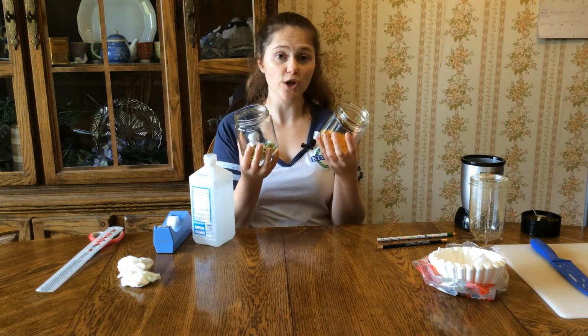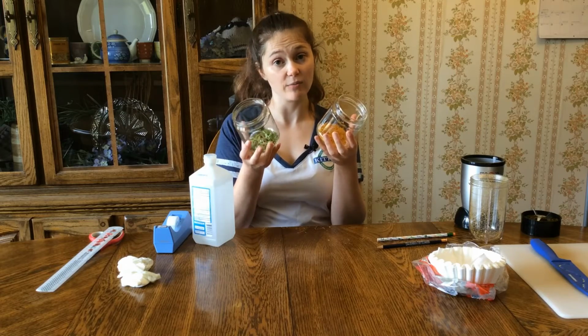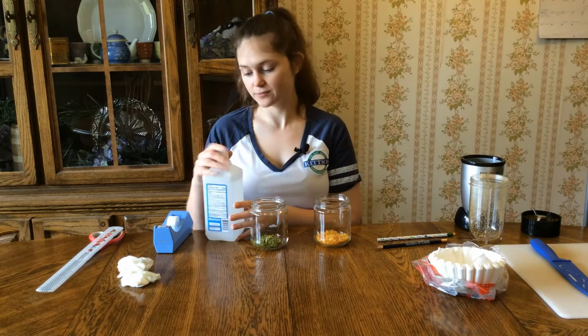So once your samples are chopped up as fine as you can make them, we're going to add some isopropyl alcohol. We're just adding enough to cover the sample.